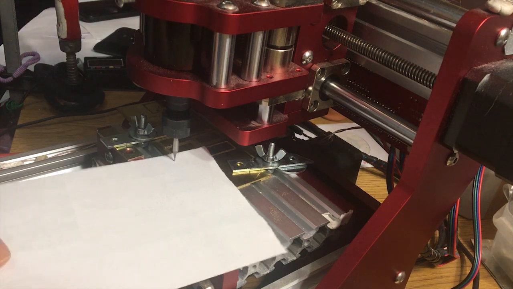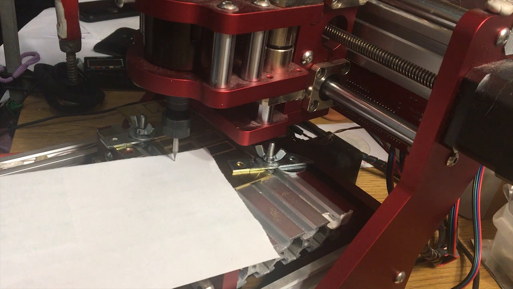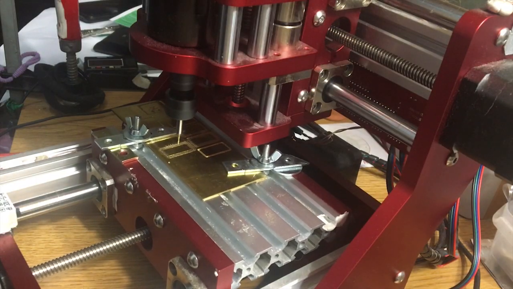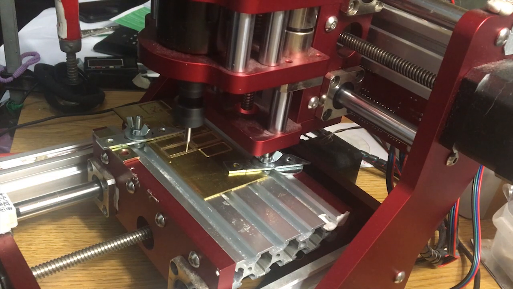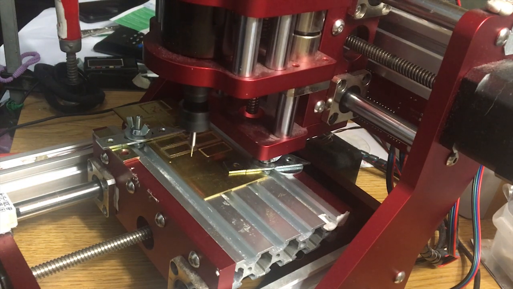As I made a lot of tests, I use this blade only for example, but we can see how it started to engrave.